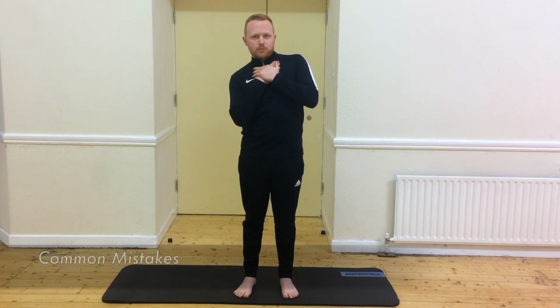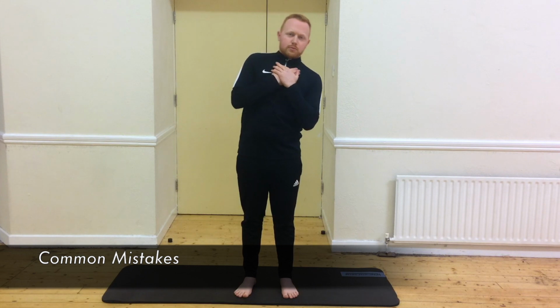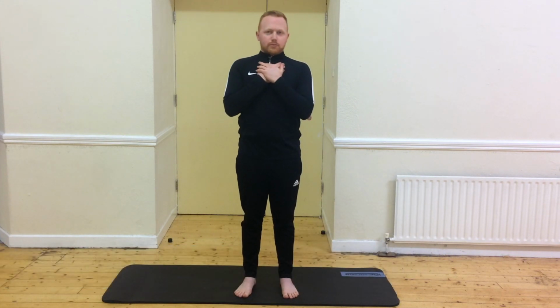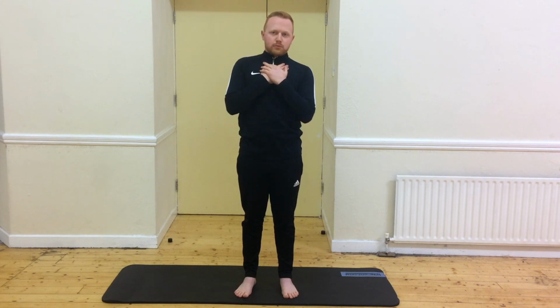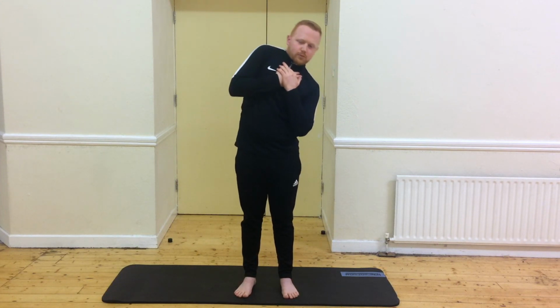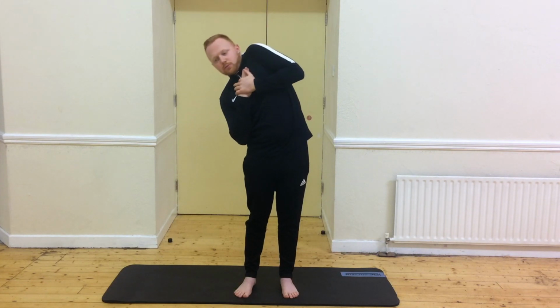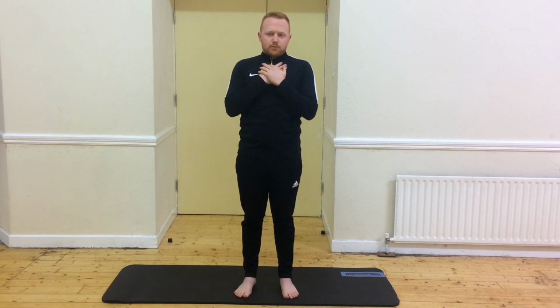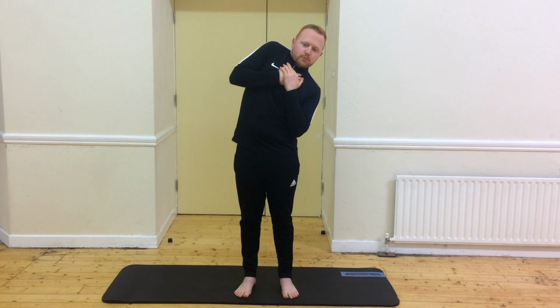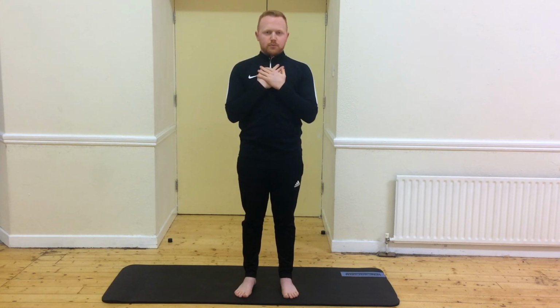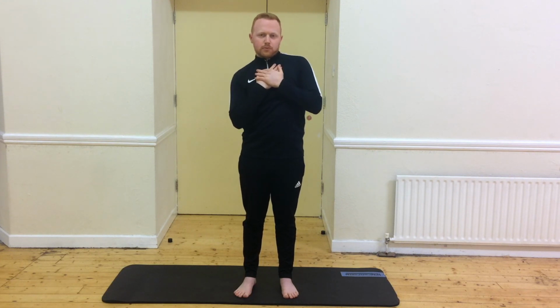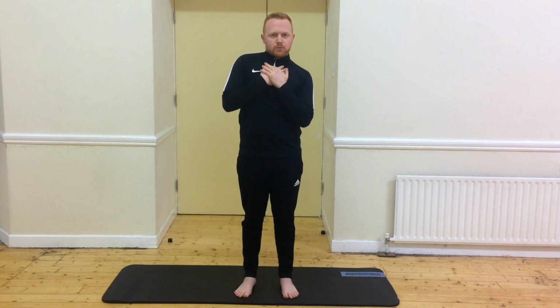Some common mistakes with the side bend involve side bending from the lumbar spine, so your lower back. So as I said, if we're to have a pane of glass either side of us, we'd be hitting into the pane of glass. So we don't want that. Using our shoulders to drive the side bend. So as you can see here, my shoulder drives up, which causes the side bend. So often if we're unable to actually side bend, we will use our shoulders or compensate elsewhere to help with the motion. So we want a nice smooth side bend as if there's two panes of glass either side.